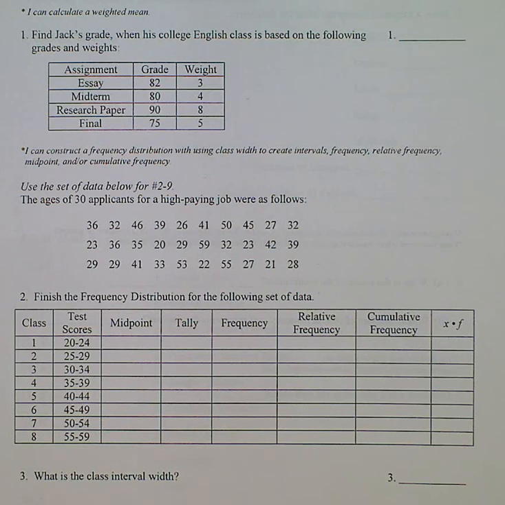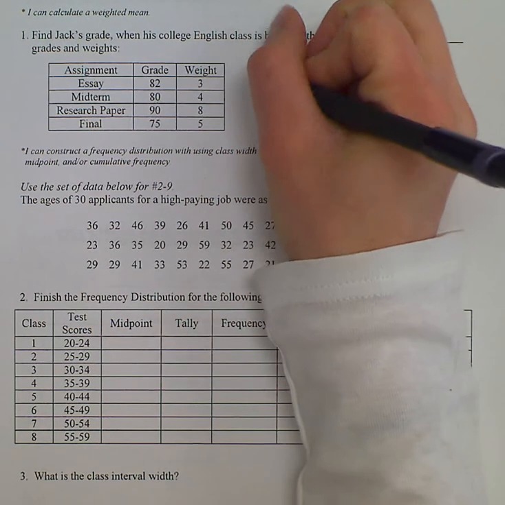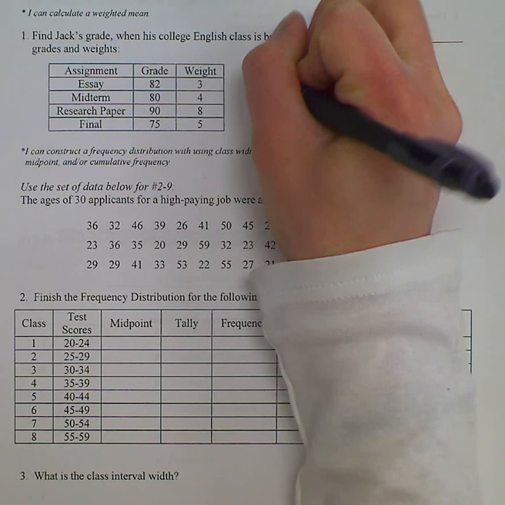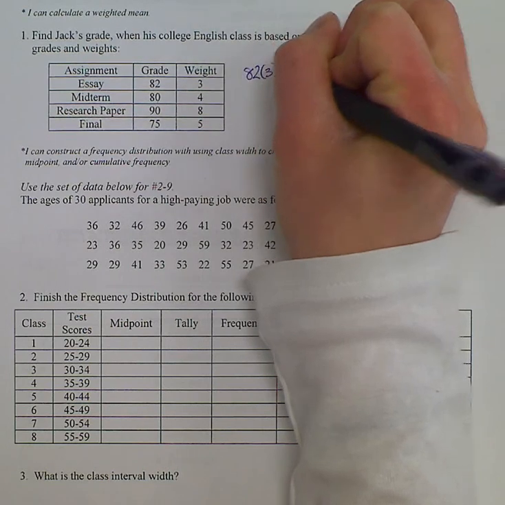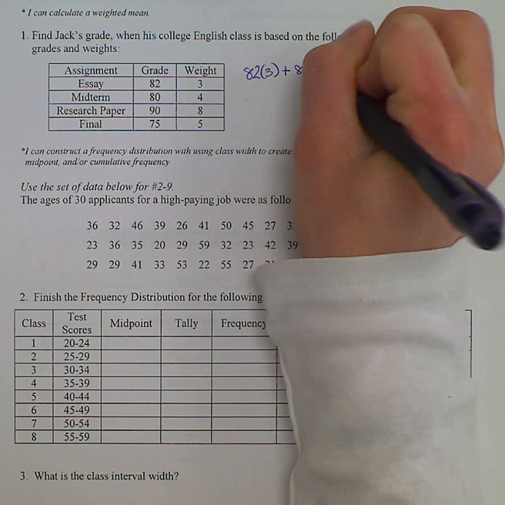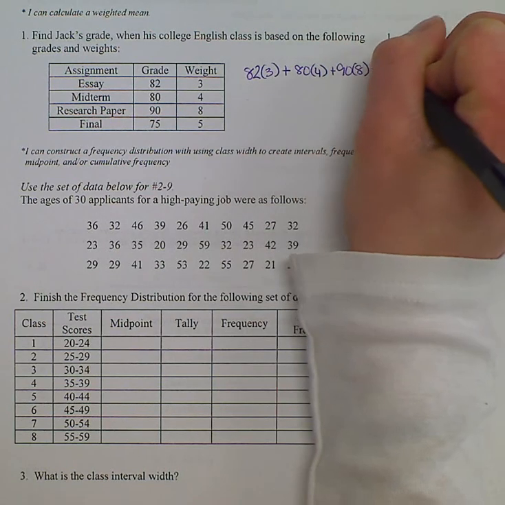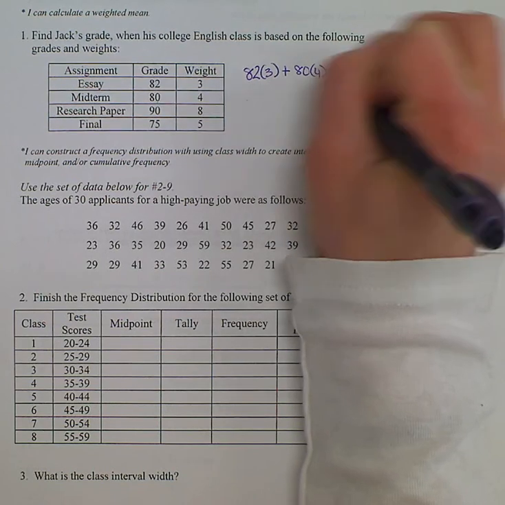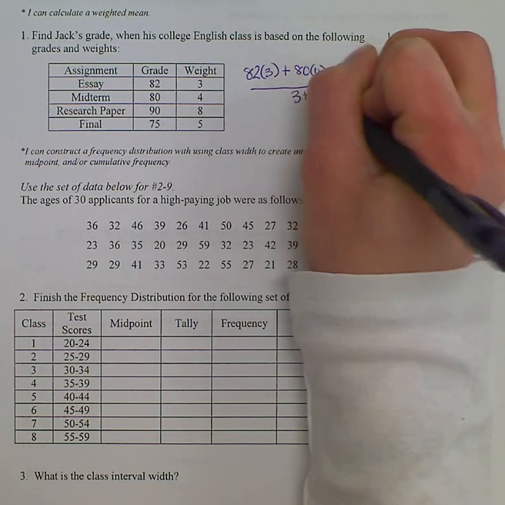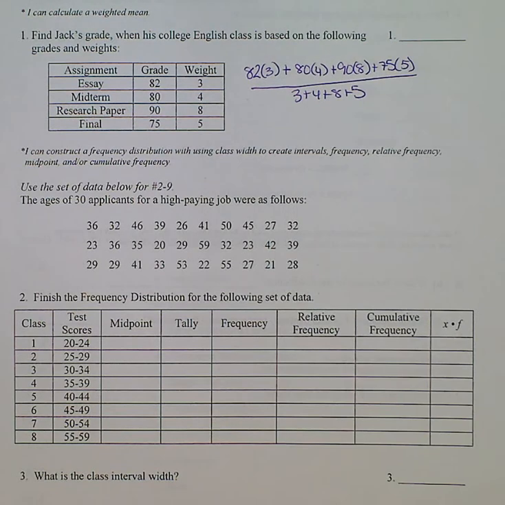Okay, so we're going to start on the review for the Chapter 2 quiz. Question number 1 says, find Jack's grade when his college English class is based on the following grades. So this is our weighted mean. To find it, we're going to take each grade, multiply it by its weight, and add those all together. Then you divide by the sum of the weights. This will give us our weighted mean.